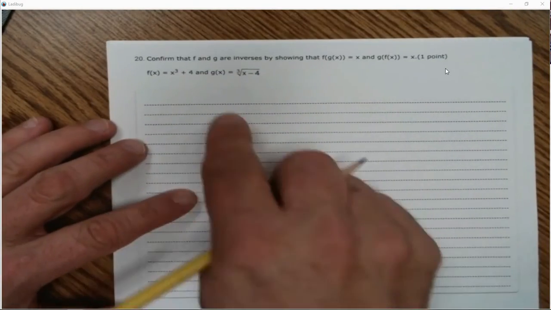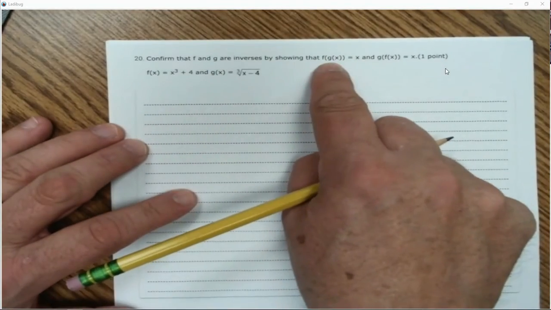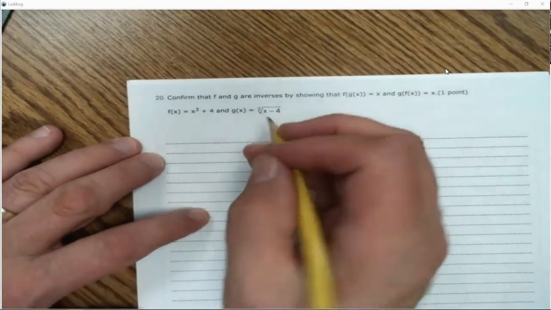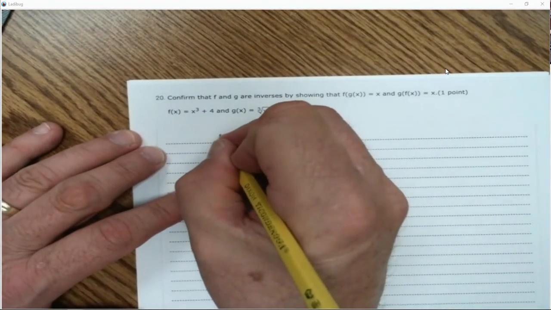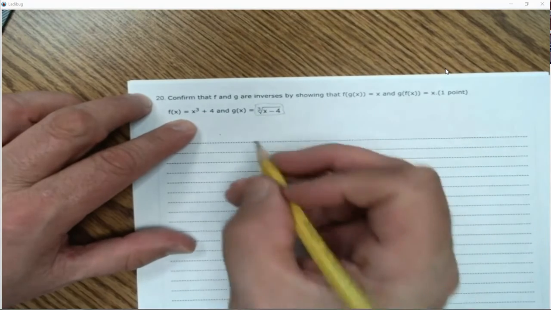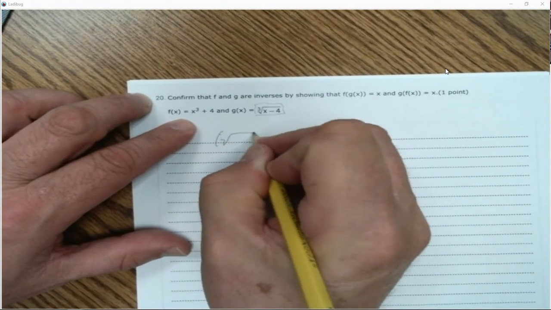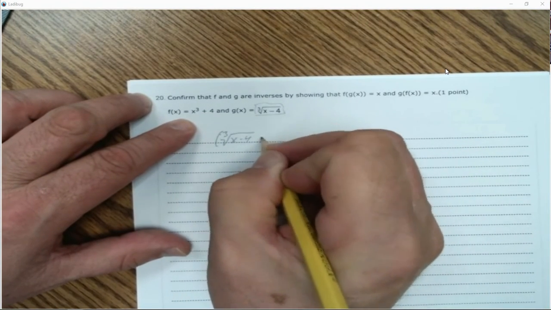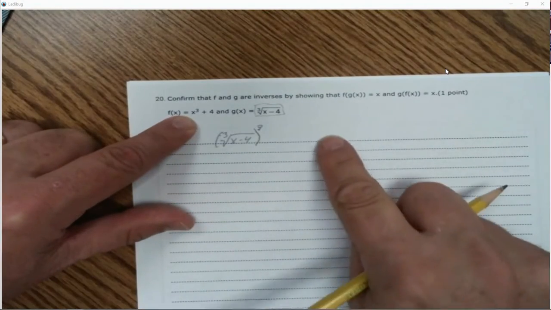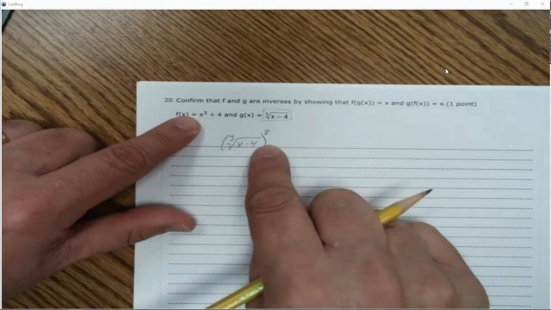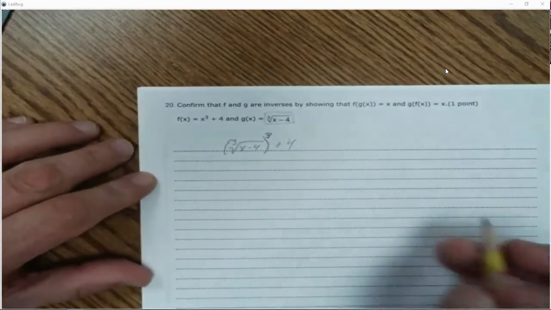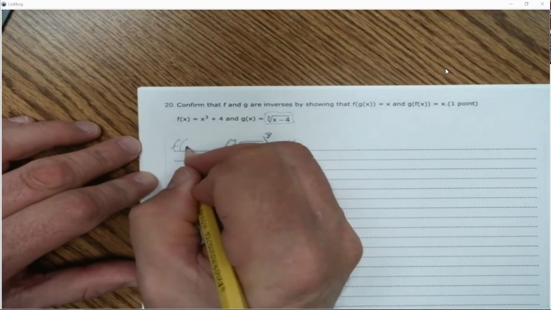Confirm that f and g are inverses by showing that f of g of x equals x and g of f of x equals x. So let's take first f of g of x. If I have x to the third, instead of x, I'm going to take this and substitute it in for x. So I've got the cubed root of x minus 4 to the third power. See, I took this and I substituted in for x, so now it's that to the third power. So you can see it's a 3 plus 4. This is f of g of x.